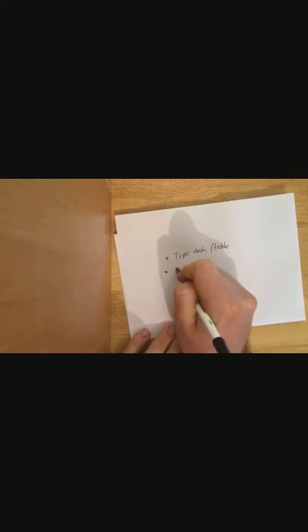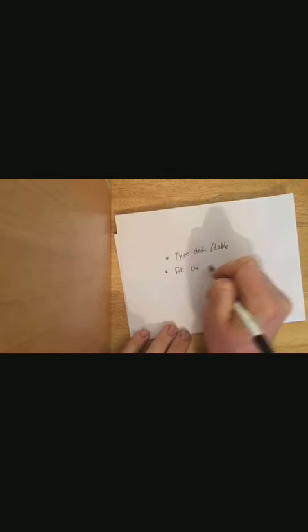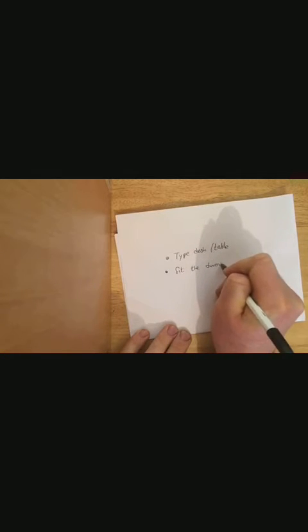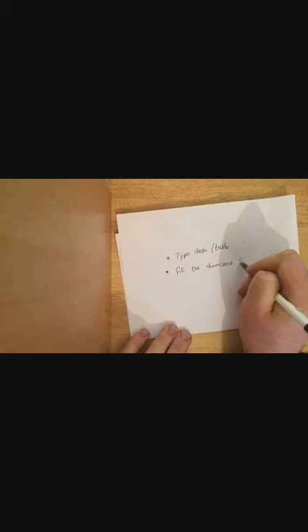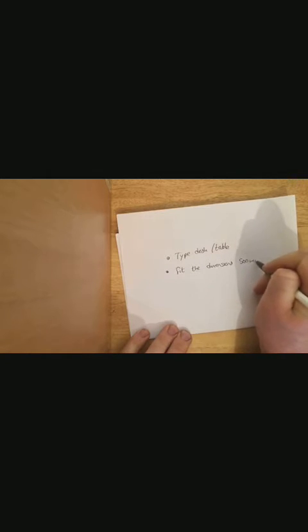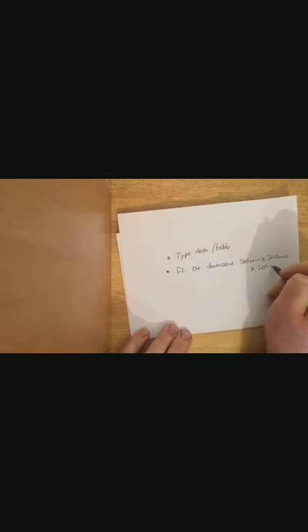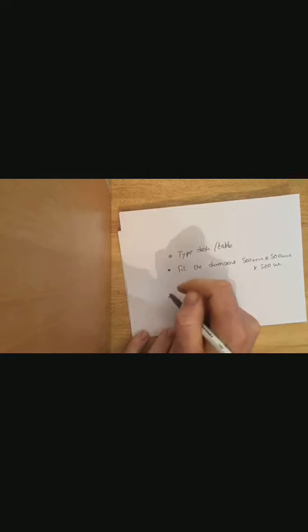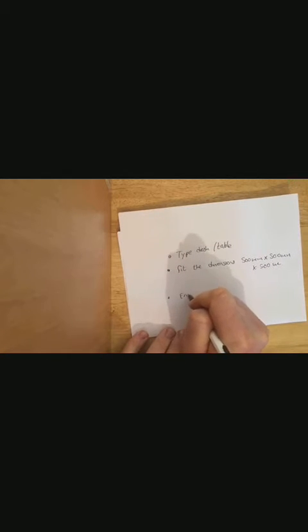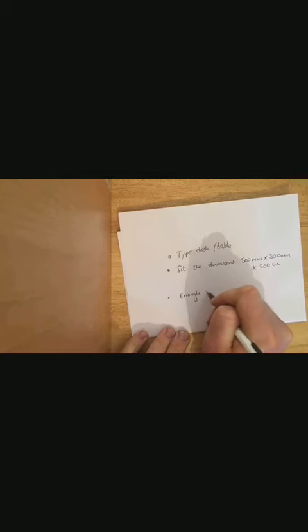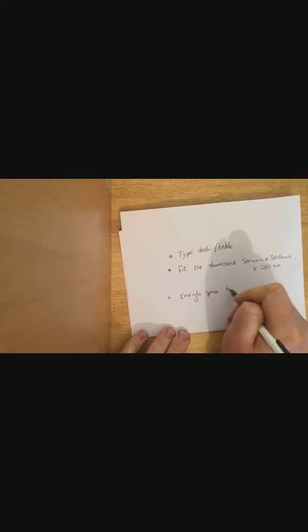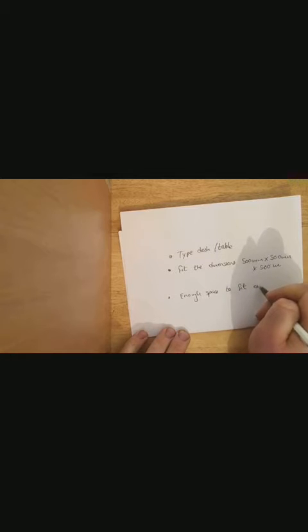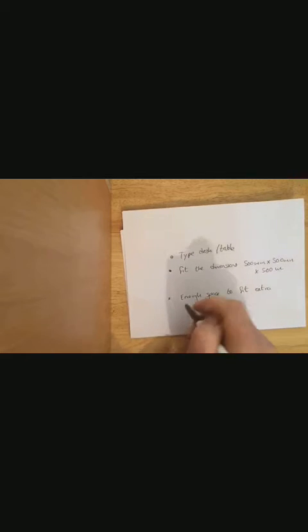It must fit the dimensions, which is 500 mil by 500 mil by 500 mil, and then finally it must have enough space to fit extra materials.